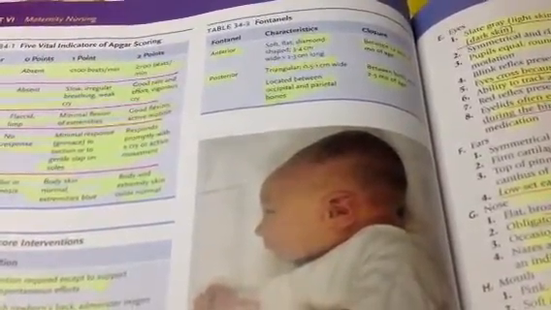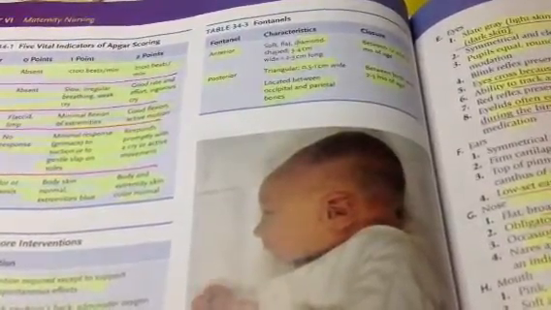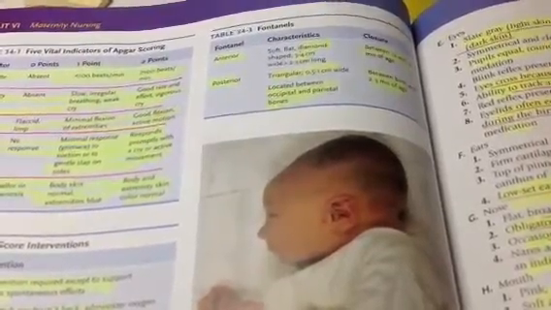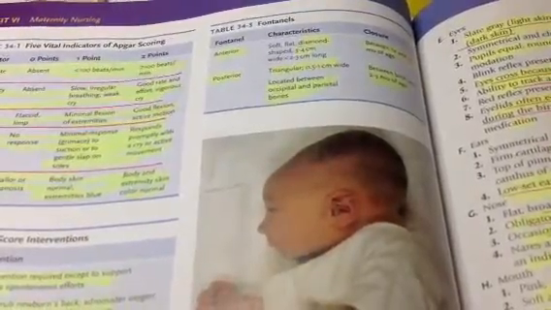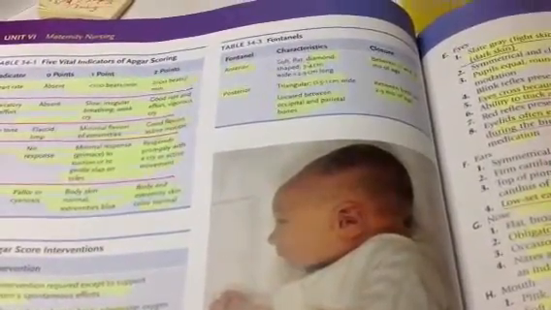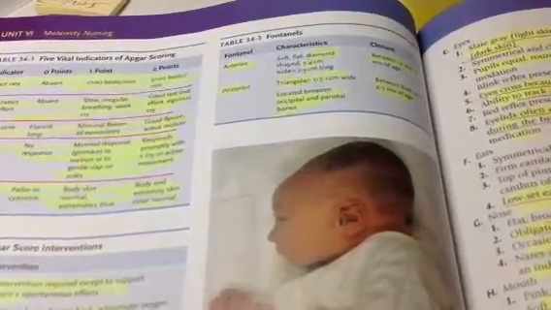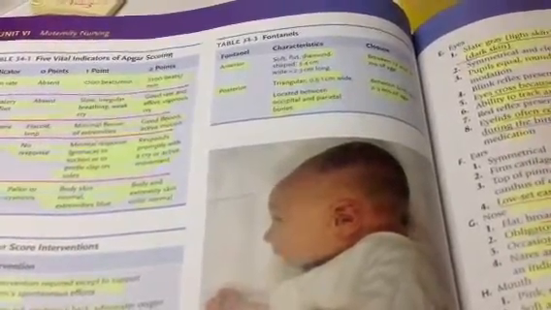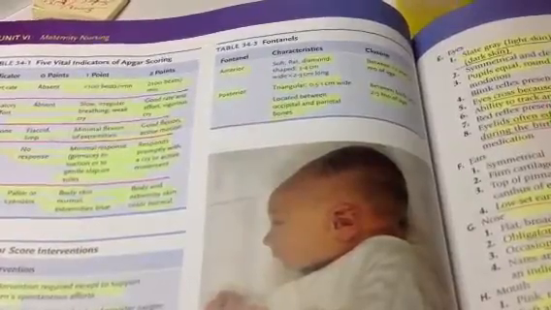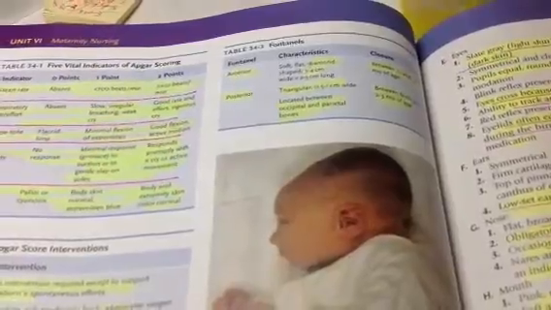Nose is flat, broad in center of face. Obligatory nose breathing. Occasional sneezing to remove obstructions. Nares are patent and should not flare. Flaring of nose is an indication of respiratory distress.